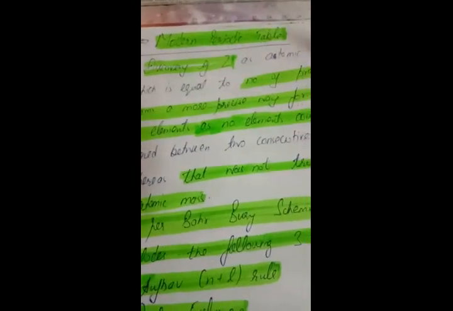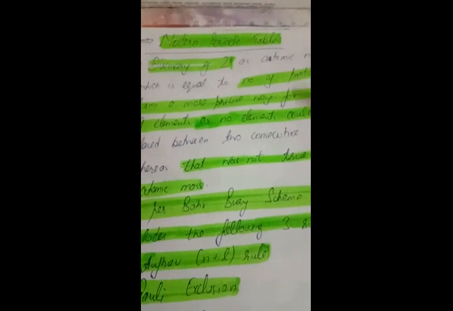Next is the modern periodic table. After the discovery of atomic number, it is now easier to arrange elements in order of their increasing atomic numbers, because atomic number is equal to the number of protons. In the case of atomic masses, an element could be placed between two consecutive atomic masses, but that's not true for atomic number. No element can be placed between any two atomic numbers.